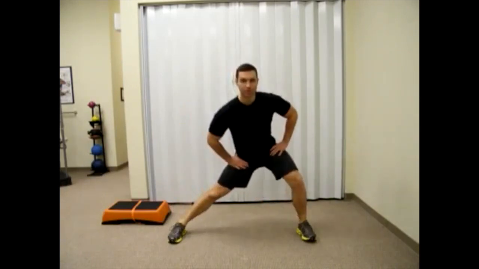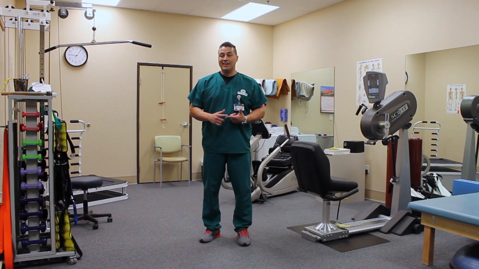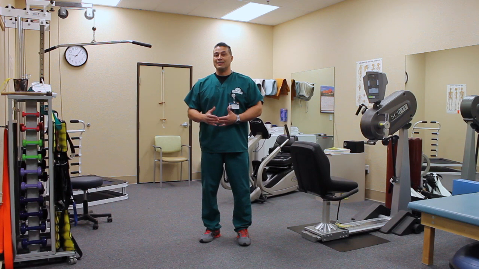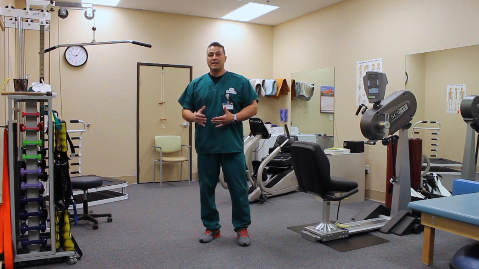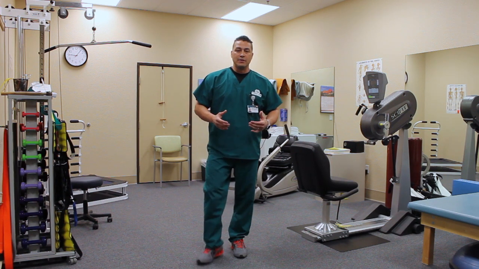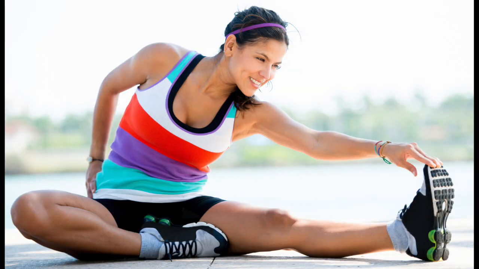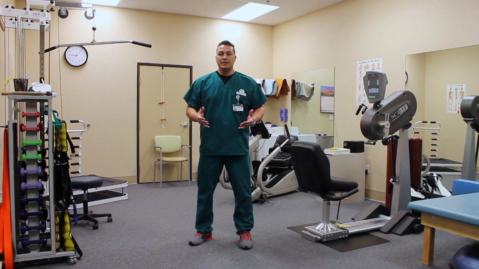Well, there's two types of stretching. There's static stretching, and then also something I'd like to introduce is dynamic movement. Now, static stretching is the traditional stretch that we all have performed in the past, where we actually assume a certain posture, and then we hold that stretch for approximately 20 or 30 seconds.